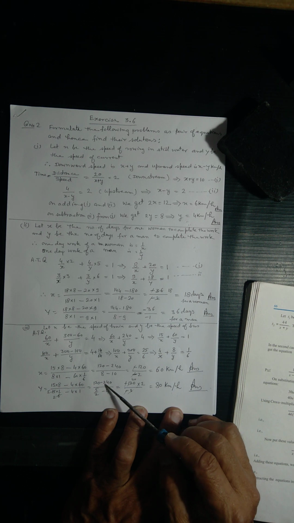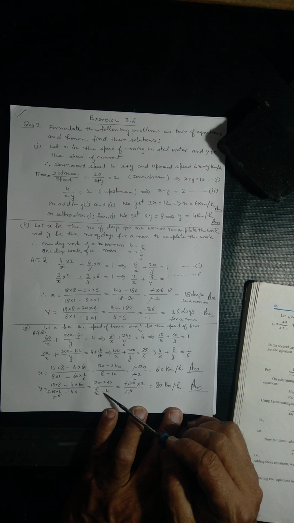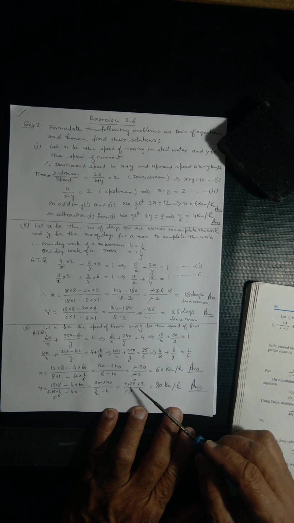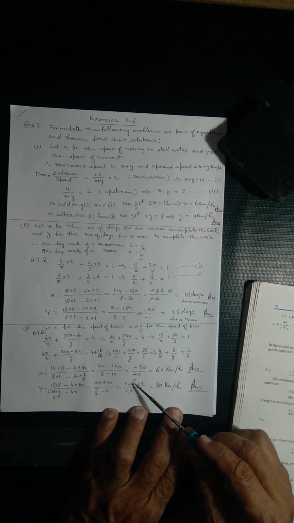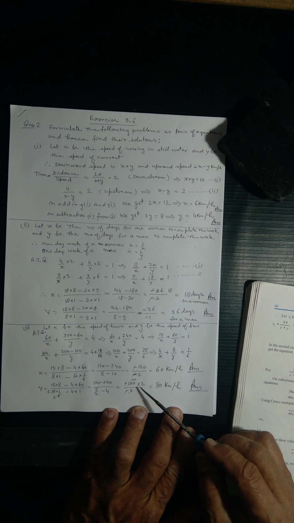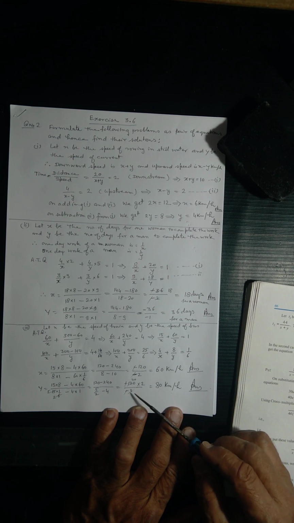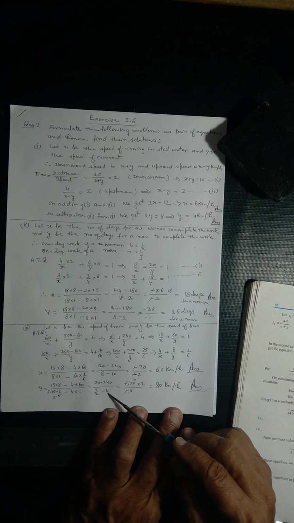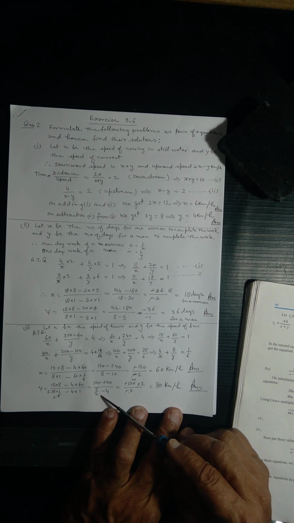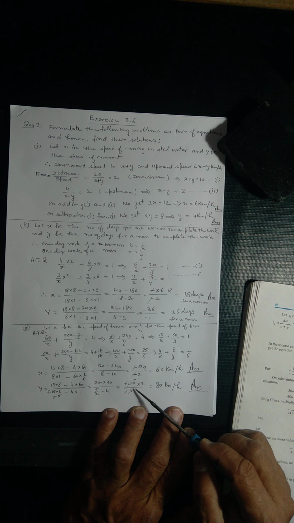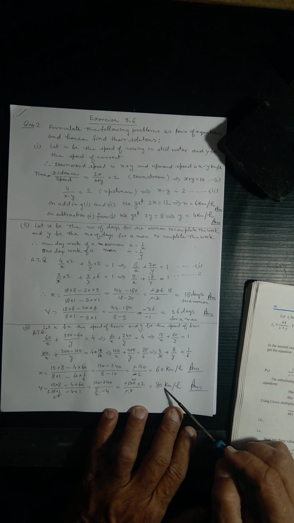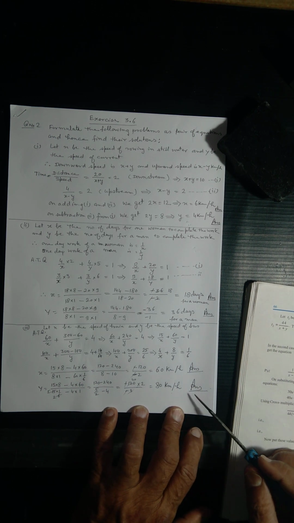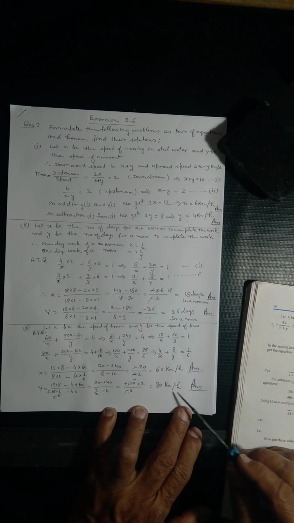Solve it, you will get 120 minus 240, that will be equal to 5 by 2 minus 4. Solve it further, you will get minus 120 by minus 3 by 2, that 2 will go up. So 80 kilometer per hour will be the speed of the bus.